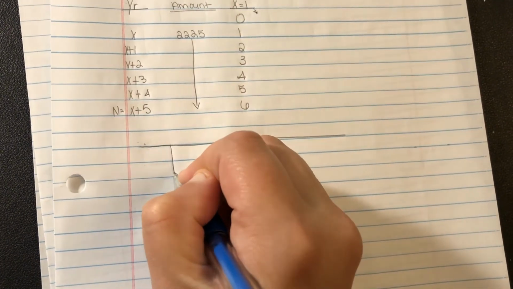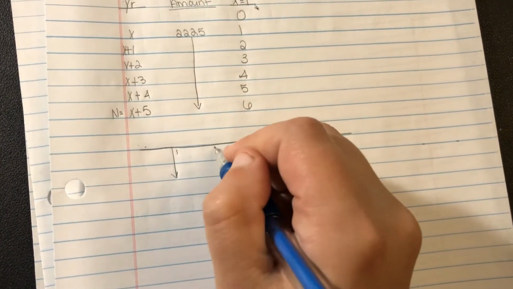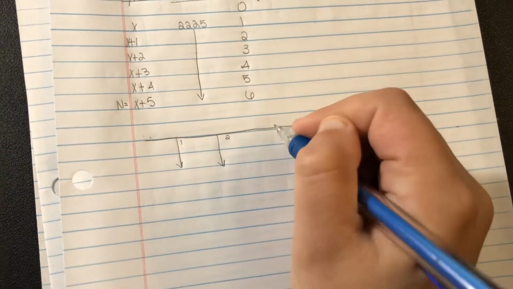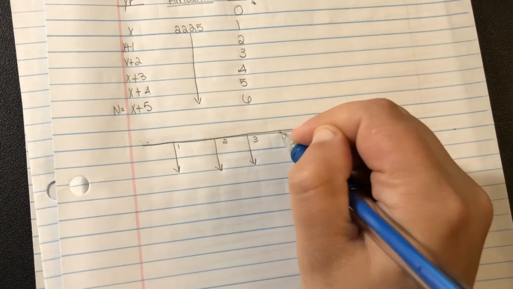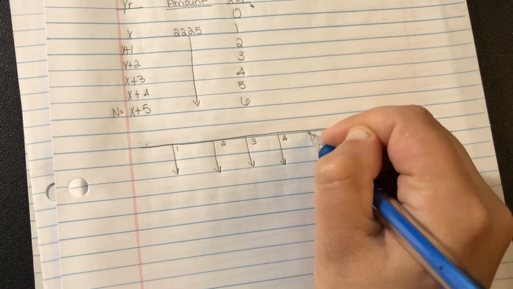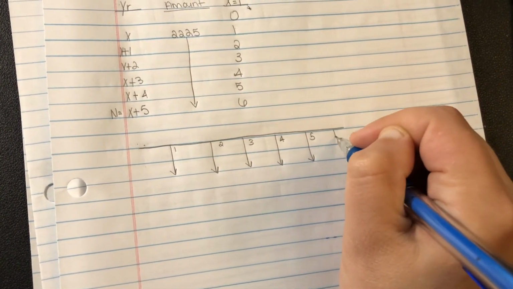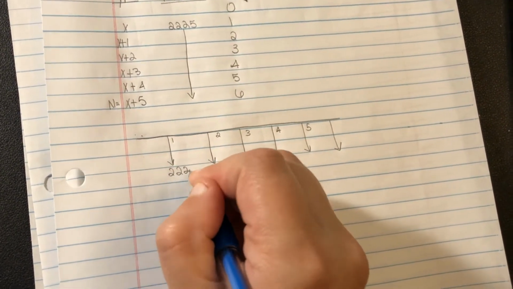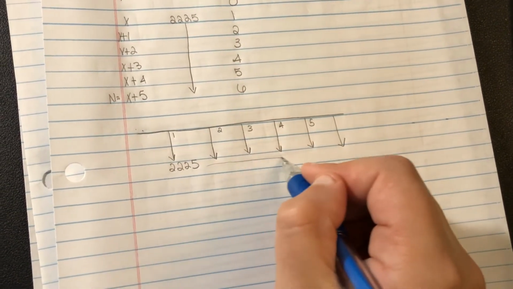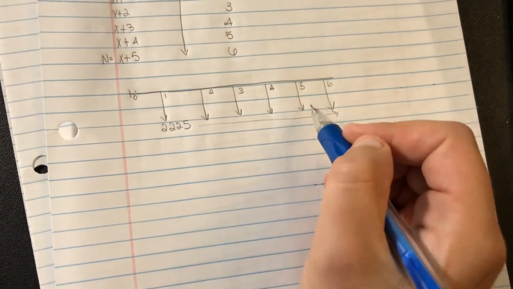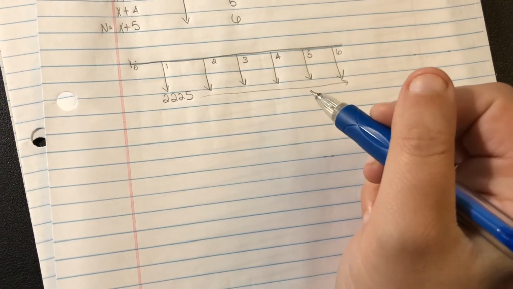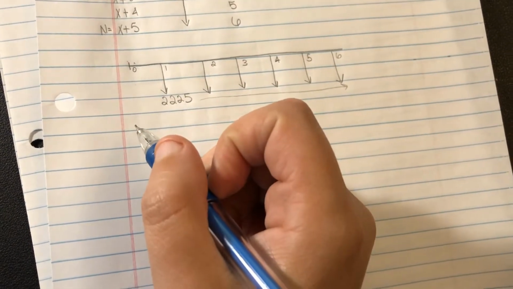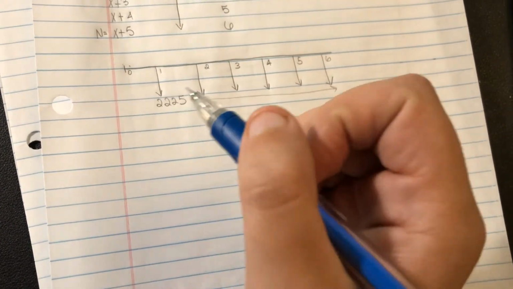But we've got to start here, and so this is going to be 1, 2, 3, 4, 5, and then 6. And all of these are 2,225, okay? So we want to know what it is at 0, and for that one, we're going to use the formula for finding P when given A.